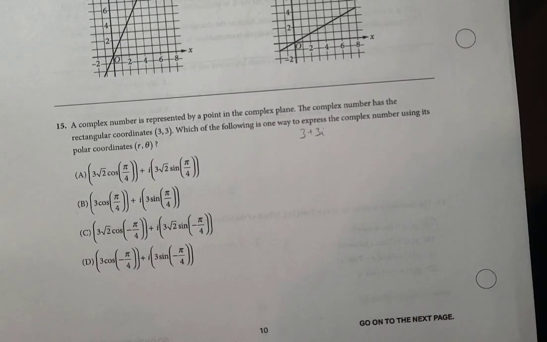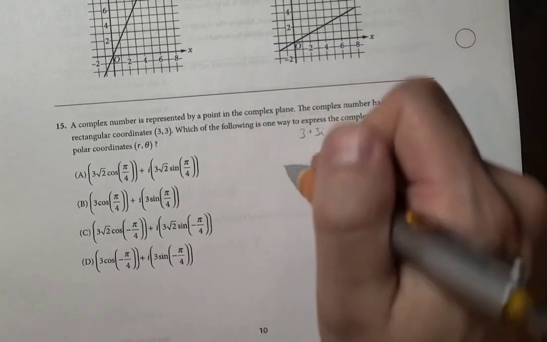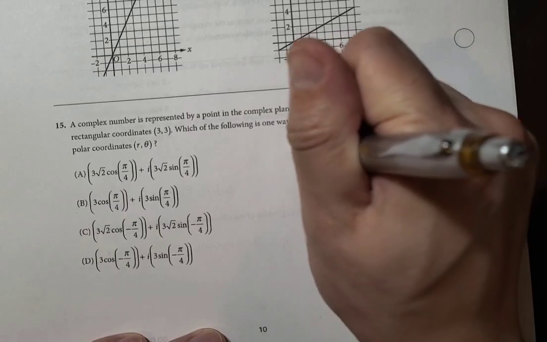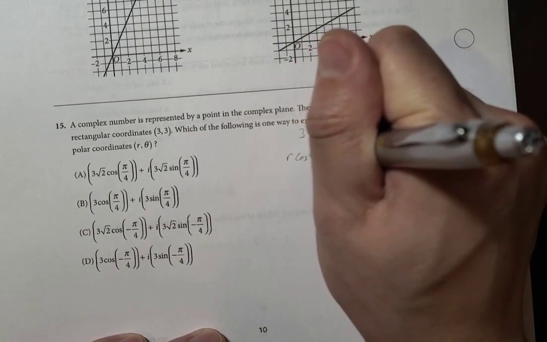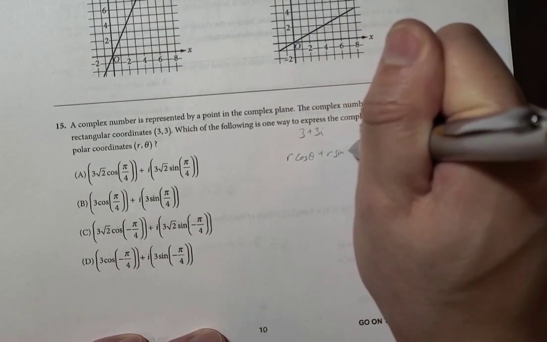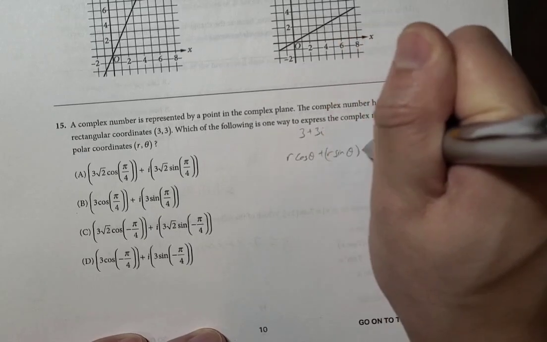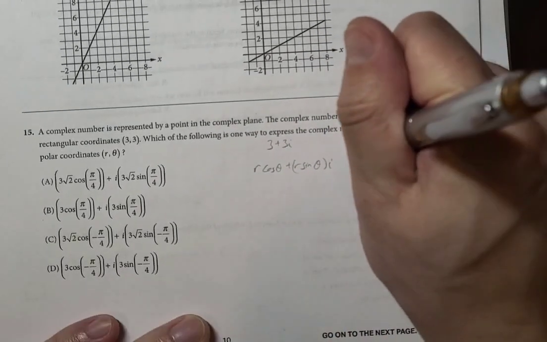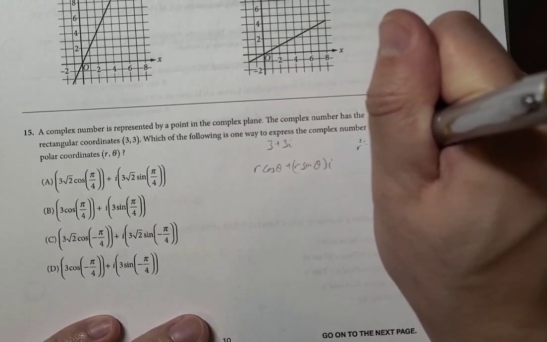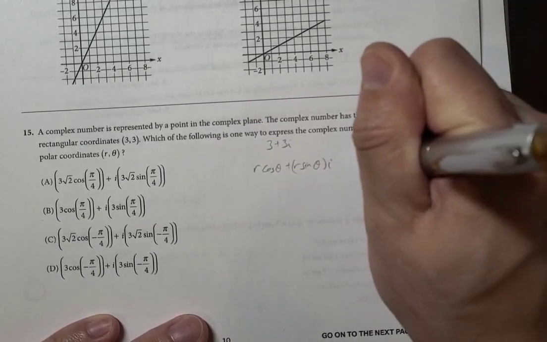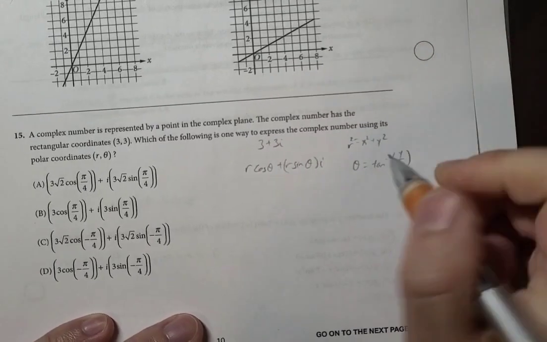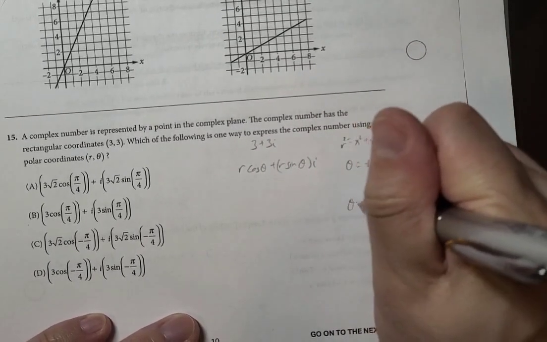Otherwise, you also should remember how to get the x components and the y components in terms of r and theta. It would be r cosine theta plus r sine theta times i. Okay, so what is r? r squared would be your x squared plus y squared, and your theta would be your inverse tangent of y over x. So let's find theta first.